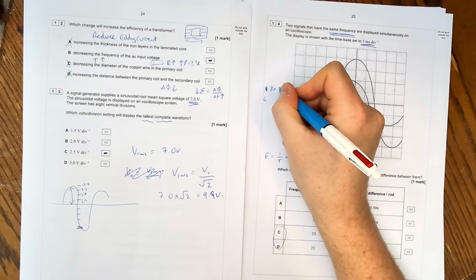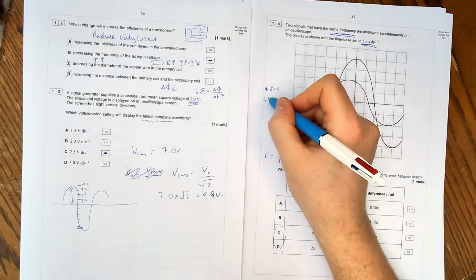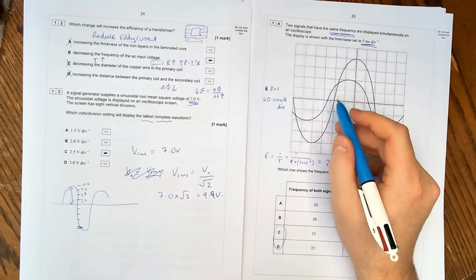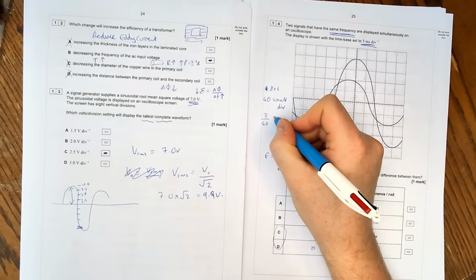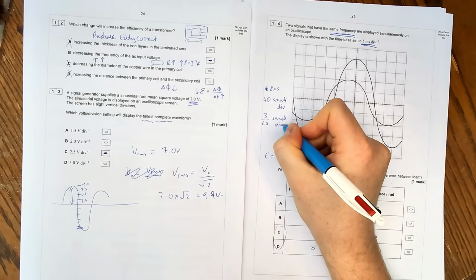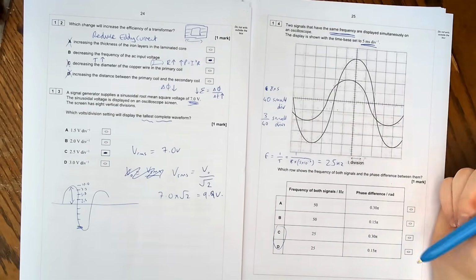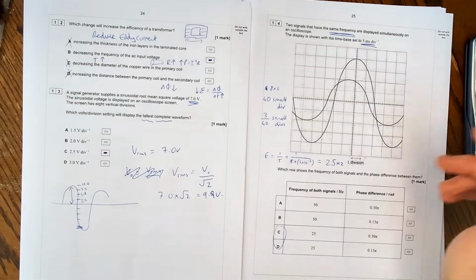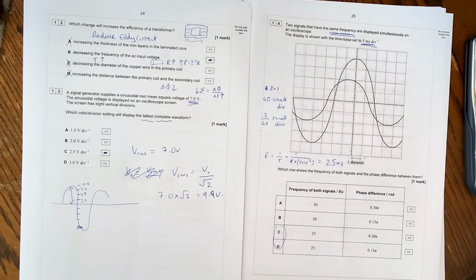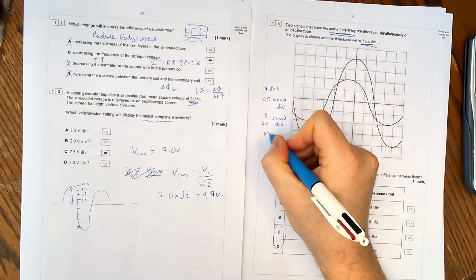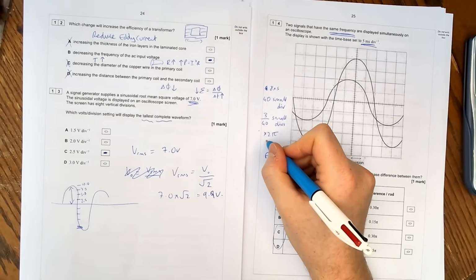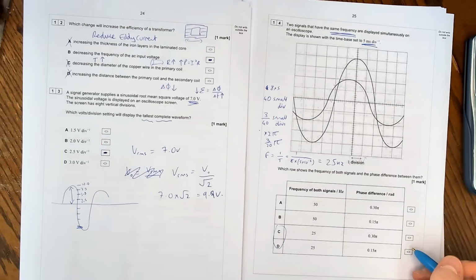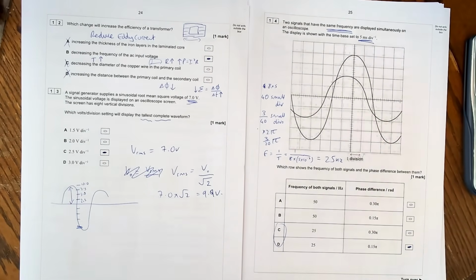so 8 times 5 little subdivisions means 40 small divisions. And then you can say it's basically 3 out of those, so it's 3/40 small divisions out. Now again, it doesn't really matter what the divisions mean essentially, but it's 3/40 apart from each other. So 3/40 times by 2 pi to work out the phase difference gives us 3/20 pi, which is the same thing as 0.15 pi. So that's going to give us option D for this question.